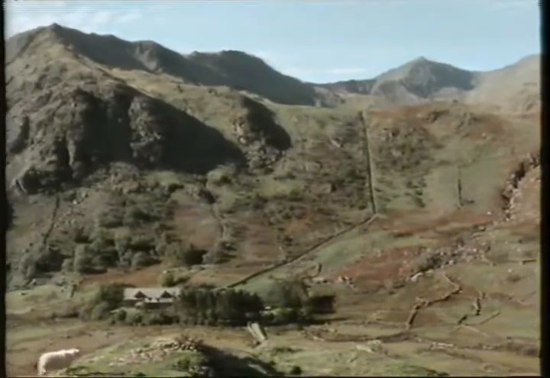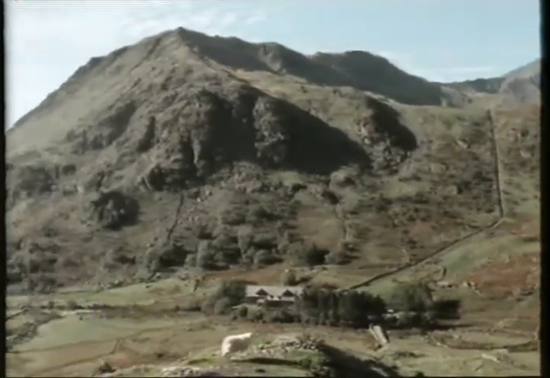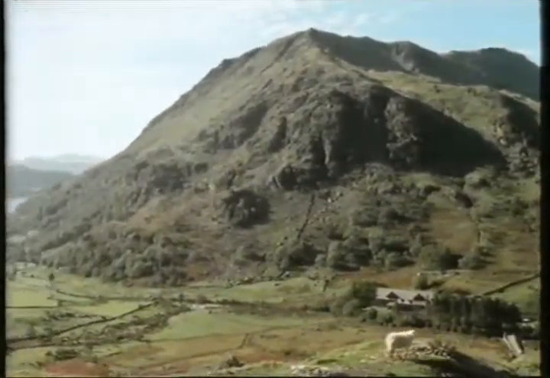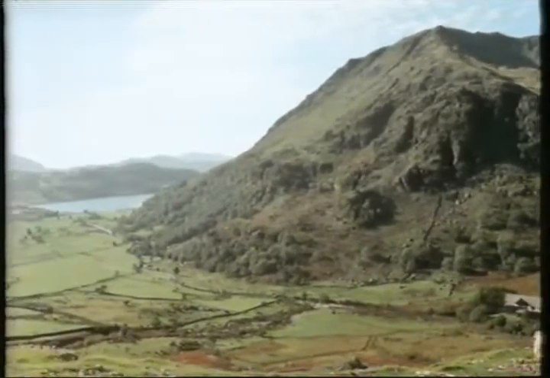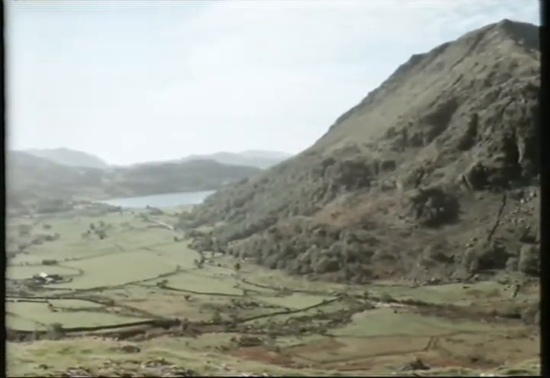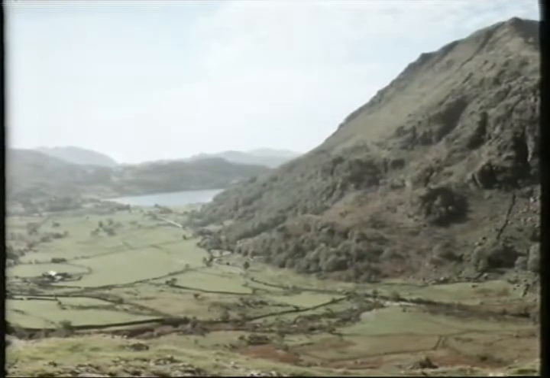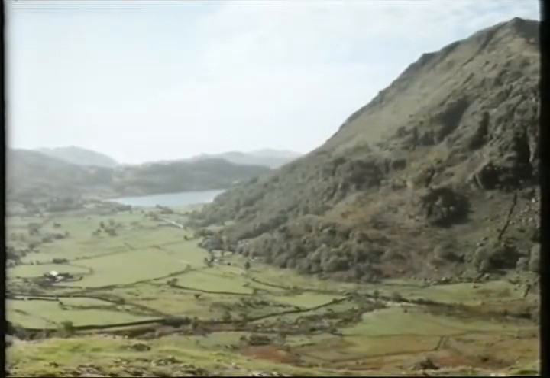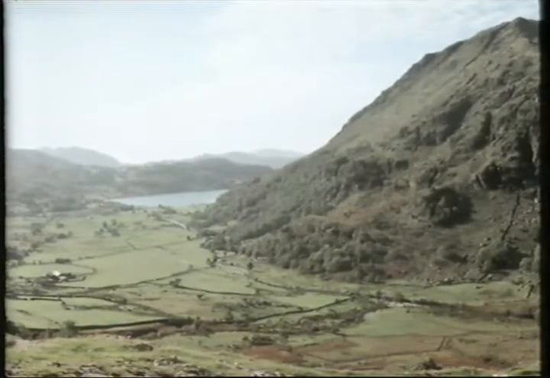Looking at this valley, you get a good impression of the immense erosive power of the ice that's responsible for this landscaping. Even in flood, these little streams could never have produced valleys like this. So the rivers and streams, in fact, are flowing in a valley that was gouged out by glaciers.